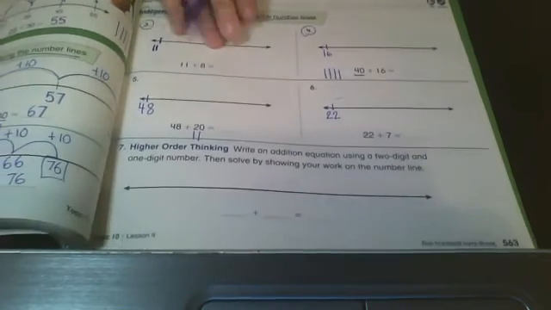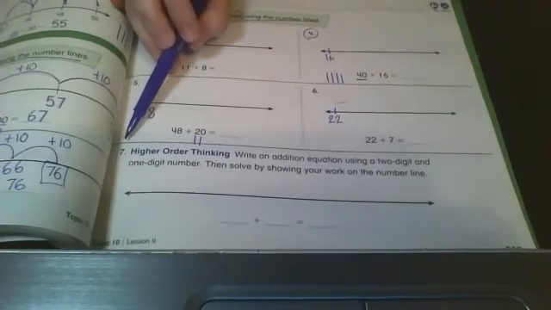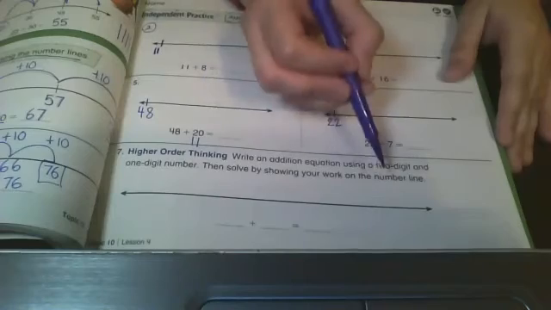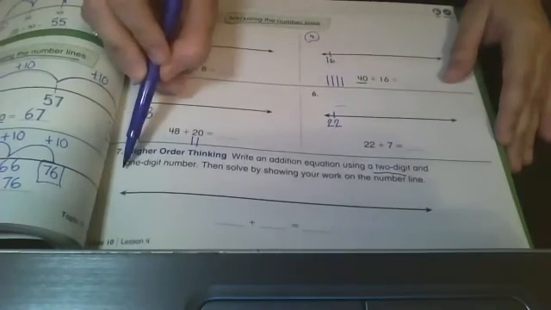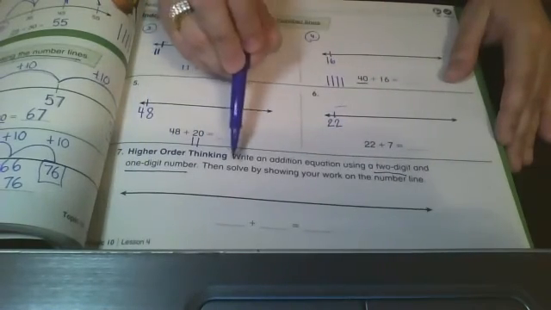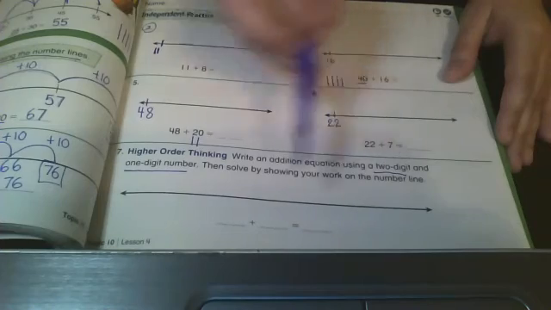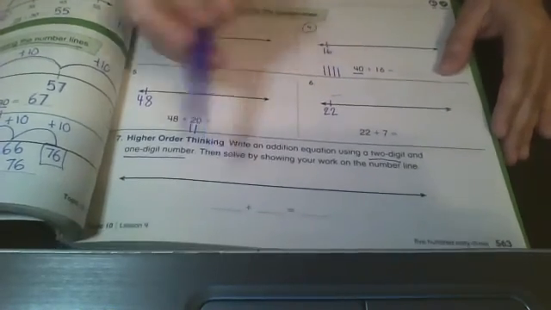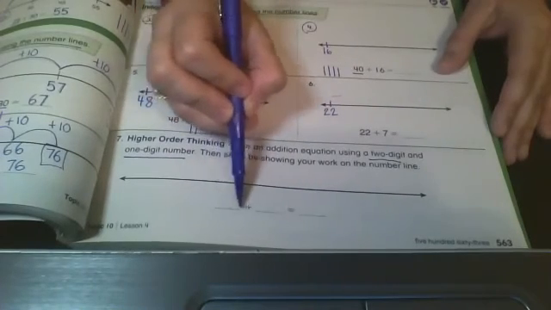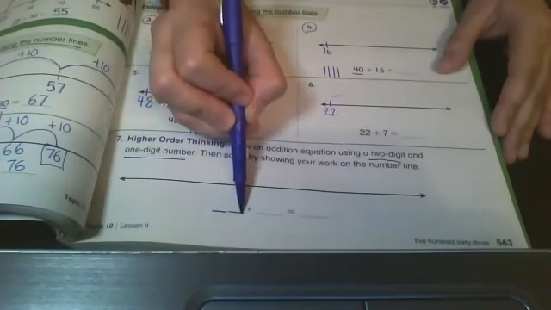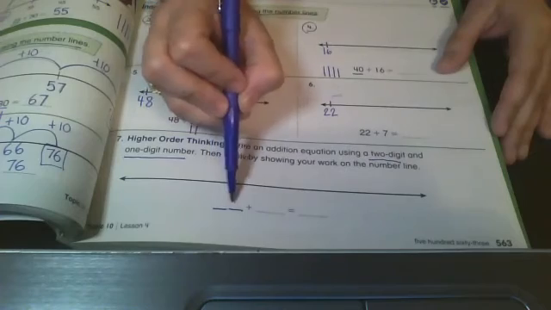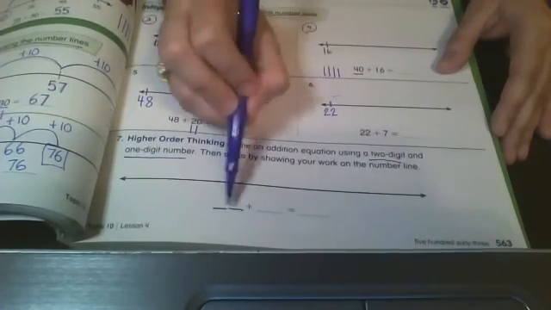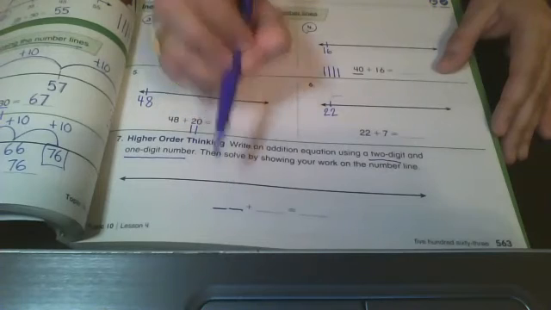Okay, let's take a look at the higher order thinking, number 7. It's asking us to write an addition equation using a 2-digit number and a 1-digit number. Then solve by showing your work on the number line. So you are going to be able to write any equation that you want. Okay, just know that one of the add-ins has to be a 2-digit number. So for example, 37 or 52 or 61. Any of those numbers would fit there because they're all 2 digits.